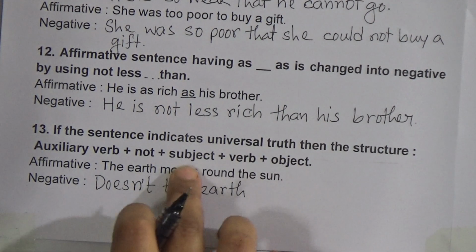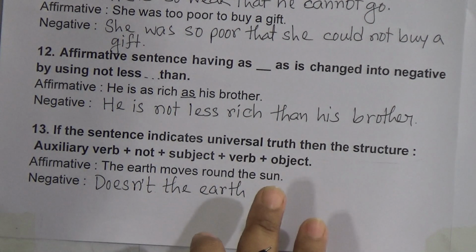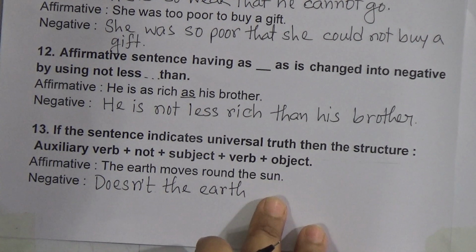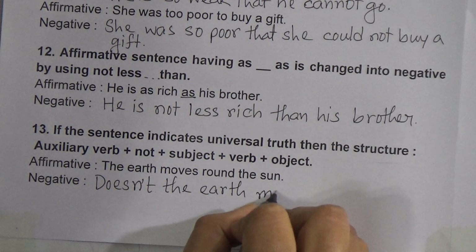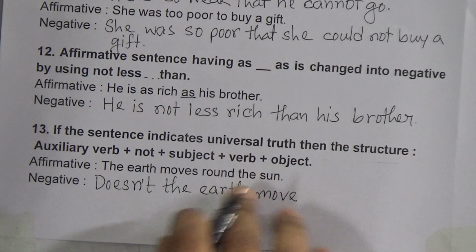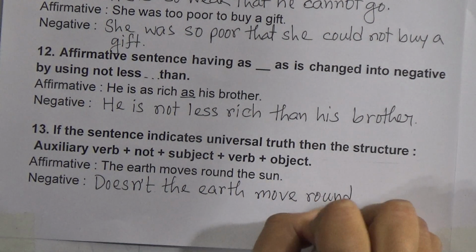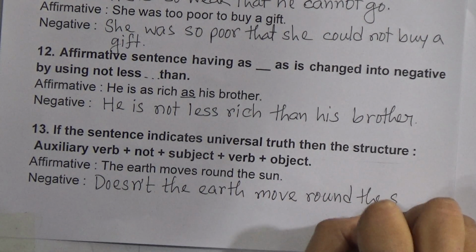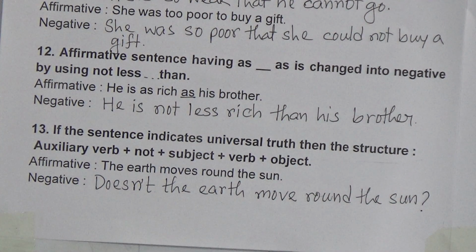Now the verb move, and we all know that we will write the base form or the present form of the verb after does. So doesn't the earth move. Now the rest part of the sentence, round the sun. Now give a question mark or note of interrogation.